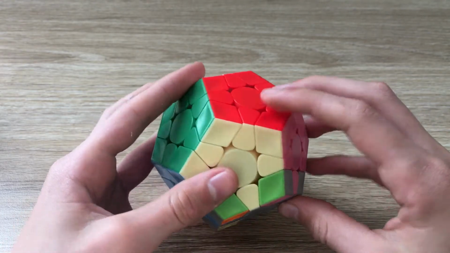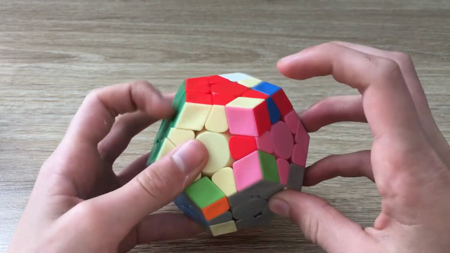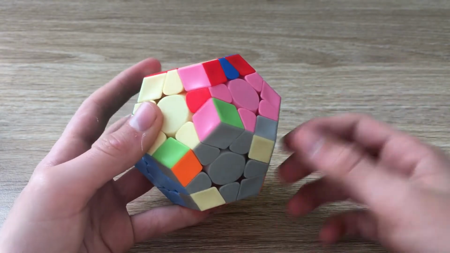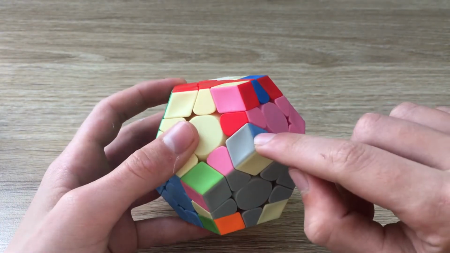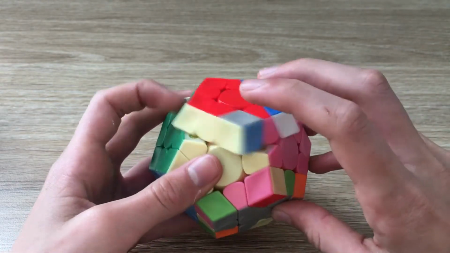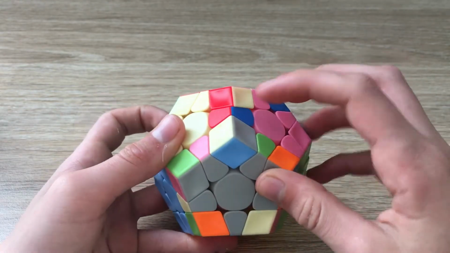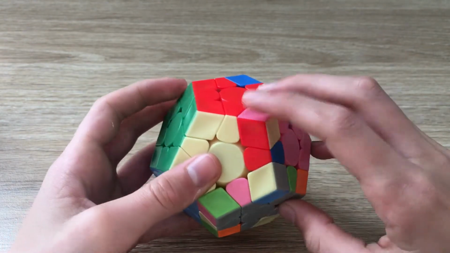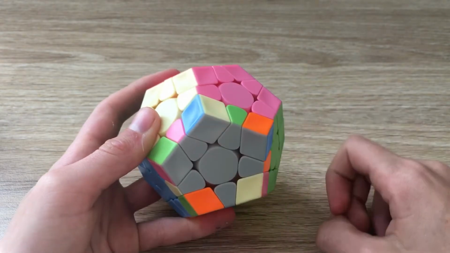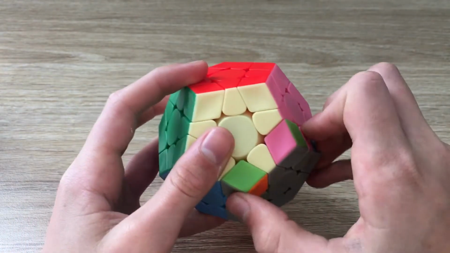In this case, let's do it twice. And now we see that it's solved. So now what we need to do is move an unoriented corner into that bottom right position and perform that sexy move 2 or 4 times. That was twice, and now we see that it's unsolved. So we can do it again. And now it's solved.